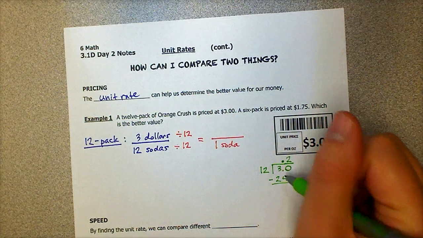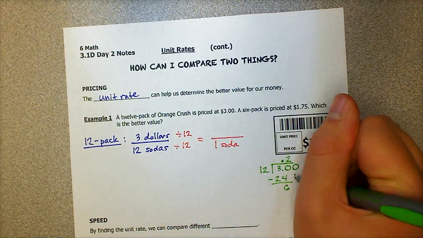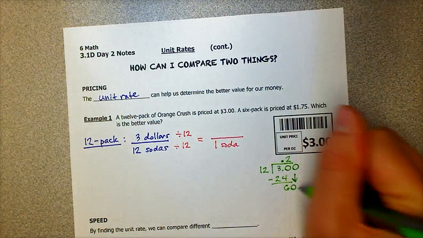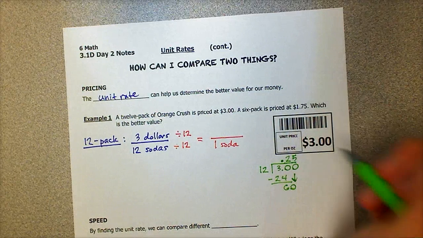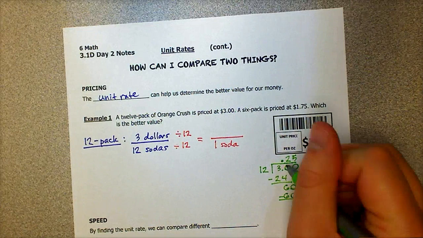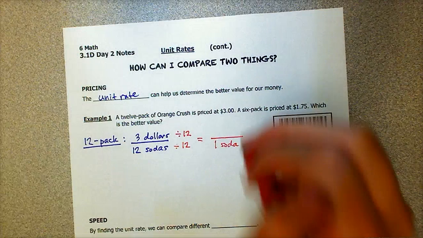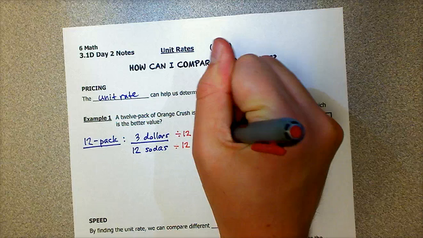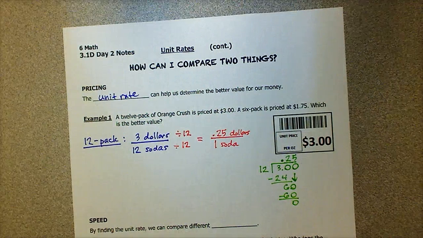And then if I subtract 24 from 30, I get a 6. I can bring down another 0. 12 goes into 60 5 whole times. And so what that means is $0.25 or 25 cents is what it costs for each soda. So that's for a 12-pack.